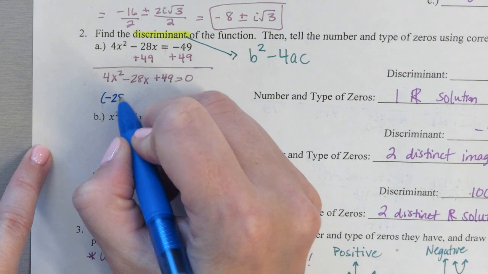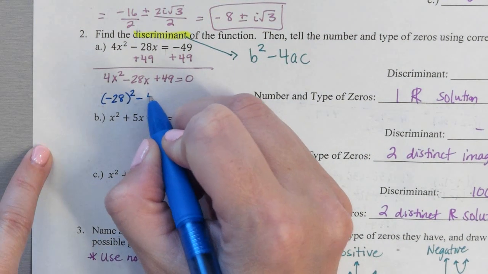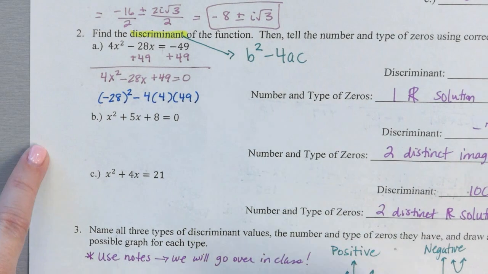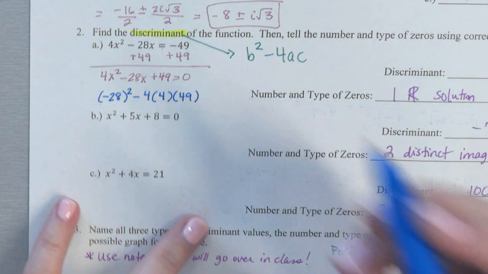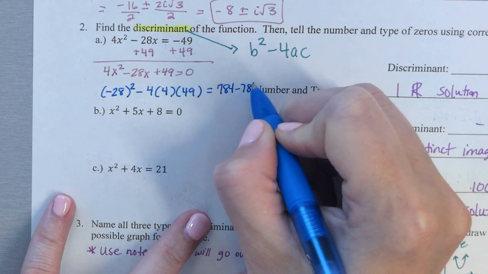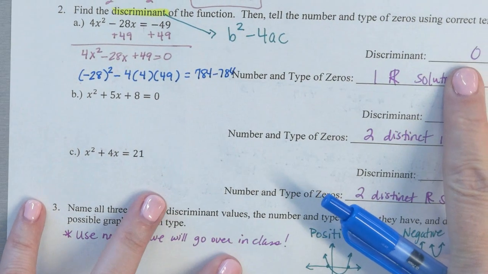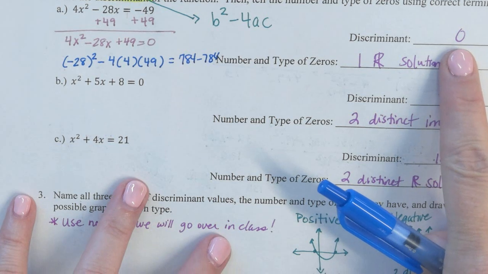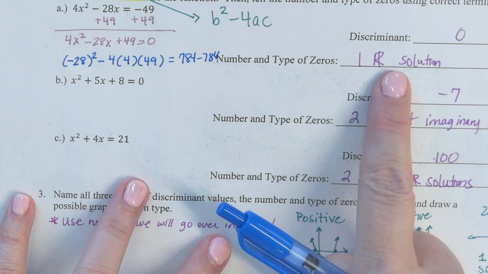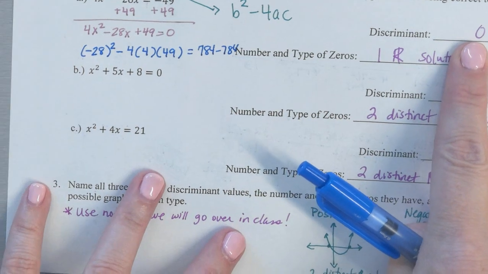Okay, so negative 28 squared minus 4 times 49. Okay, and that's going to give you 784 minus 784. That's why your discriminant is 0. So that is the number. And then there's one real solution if the discriminant is 0.